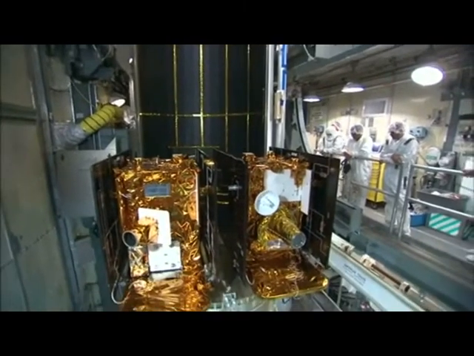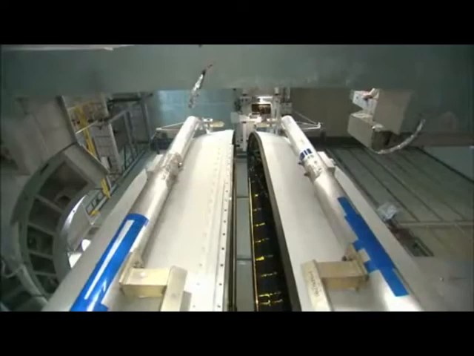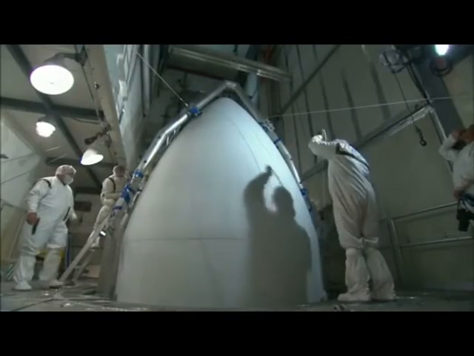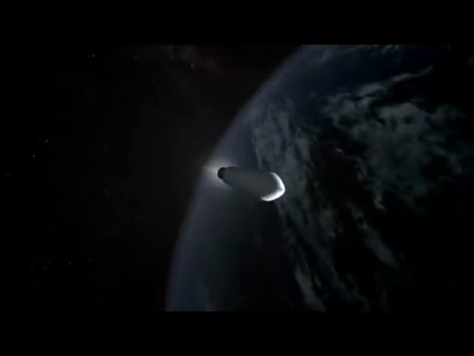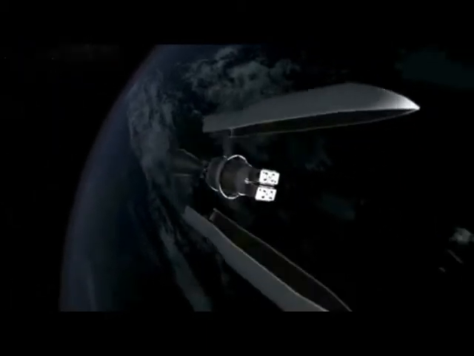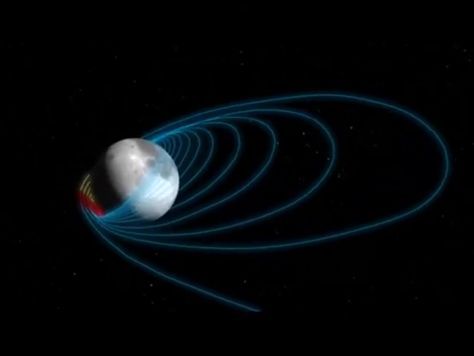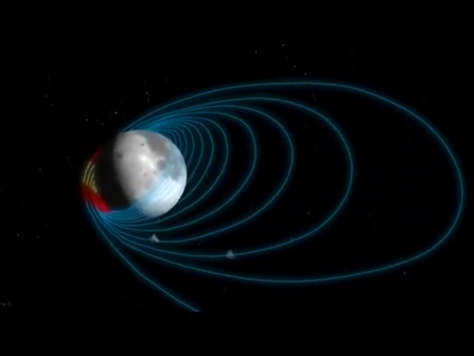Technicians secured the clamshell-shaped payload fairing around the spacecraft on August the 24th. The fairing, which will be jettisoned once the spacecraft is outside the Earth's atmosphere, will protect the spacecraft during its ascent into space. The rocket and spacecraft stand ready at the launch pad, set to begin the journey to further unlock the secrets of our mysterious moon.